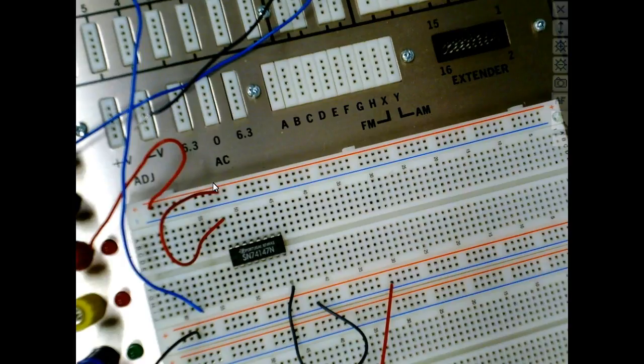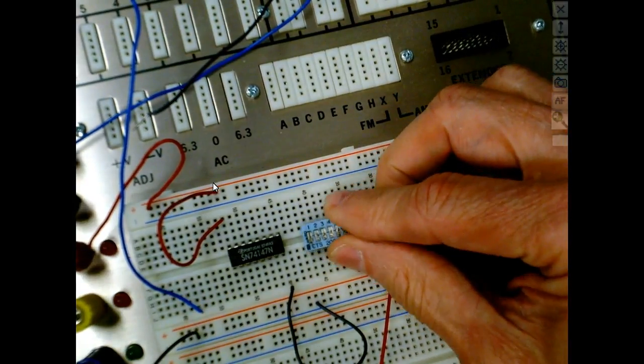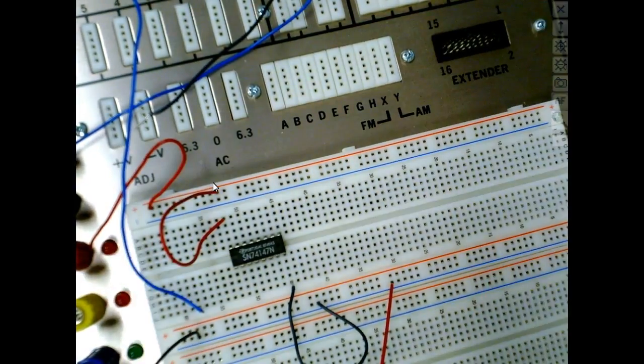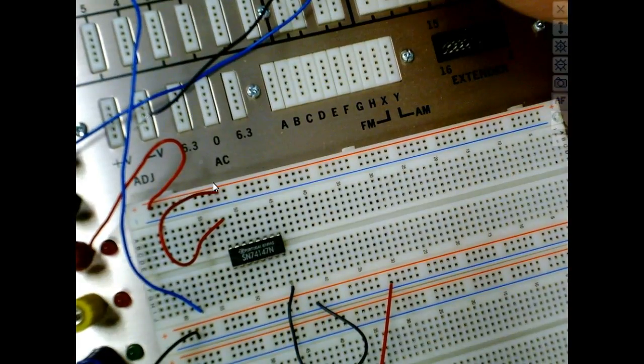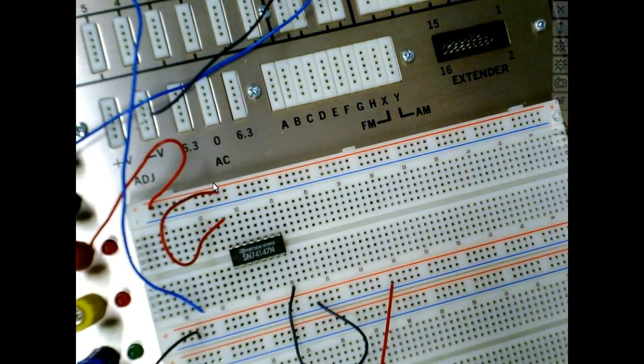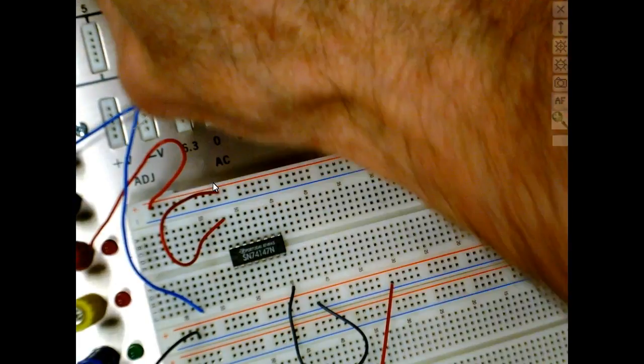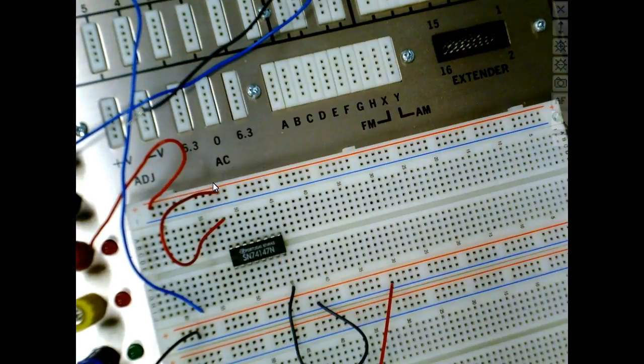So let me get my... Oh, here it is. No, what we'll use is one of the D-mount switches. That'll be easy. Okay, so what do we need to do? We need to assign switches. How do you want to assign them?